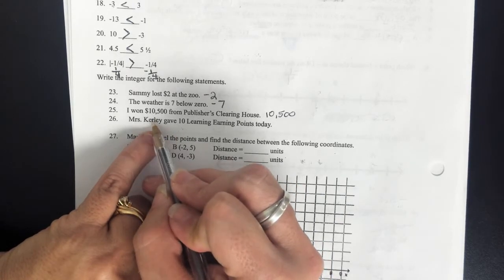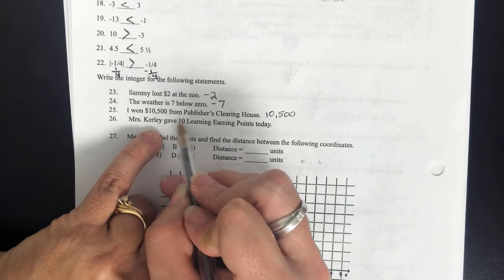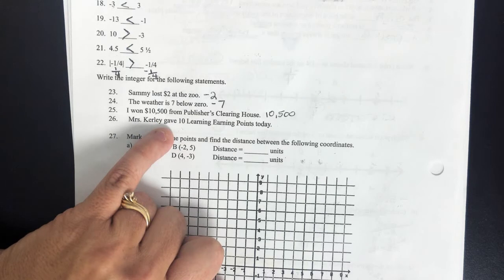It's meaning that Miss Curley, she used to be a math teacher, gave away 10. It's kind of like tickets. Gave away 10 of these things today. It's what she has to go on. Well, is it -10 or positive 10? Positive.